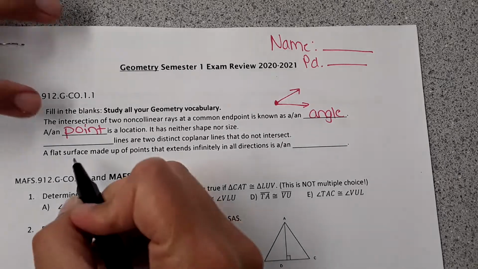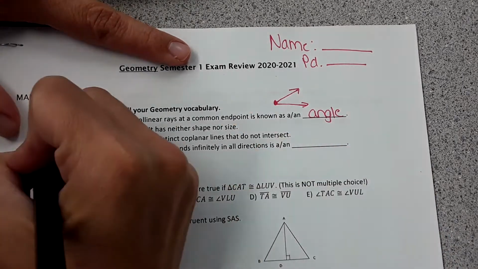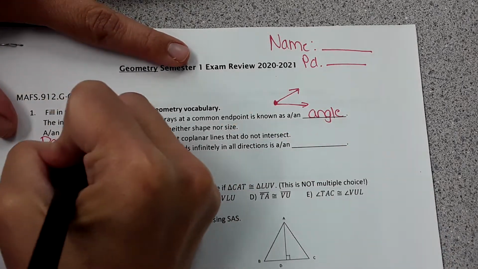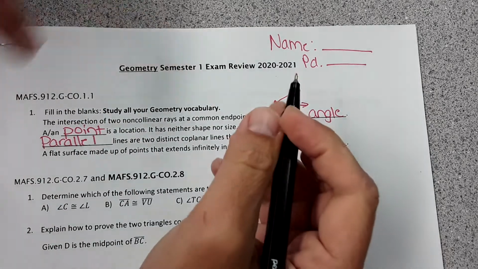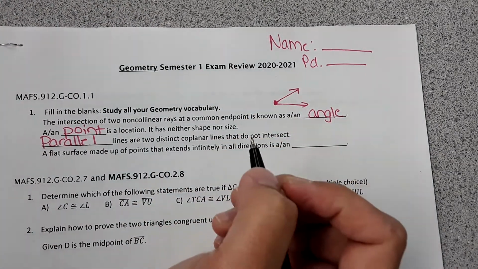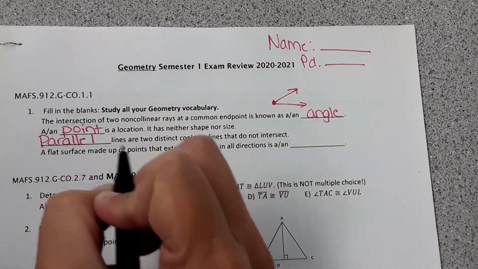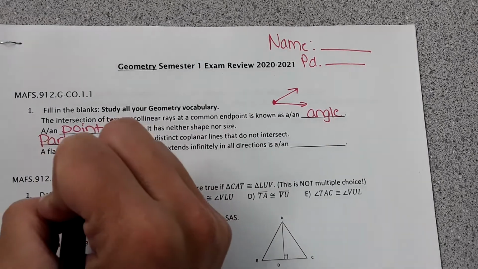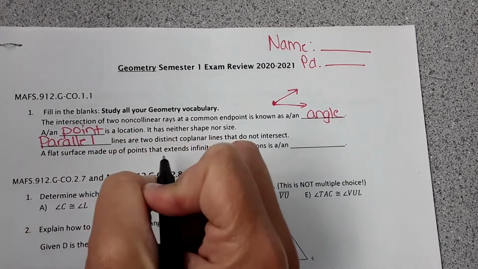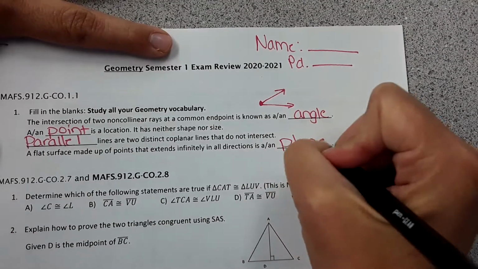Then the next one says blank lines are two distinct coplanar lines that do not intersect. That would be parallel lines. And again, if the exam review has parallel lines, perpendicular might be something that they have on the test. So just kind of prepare yourself to answer questions about perpendicular lines. A flat surface made up of points that extends infinitely in all directions would be a plane.